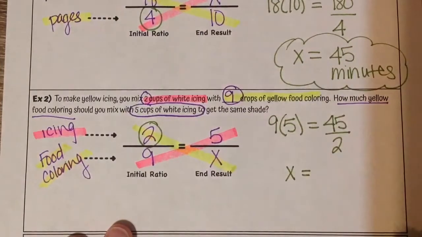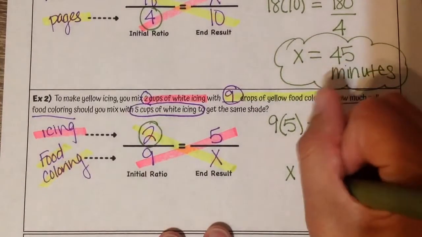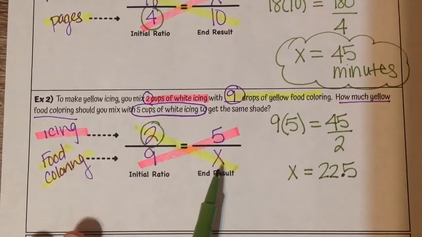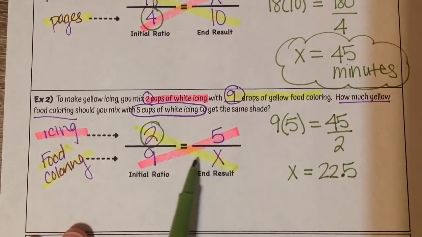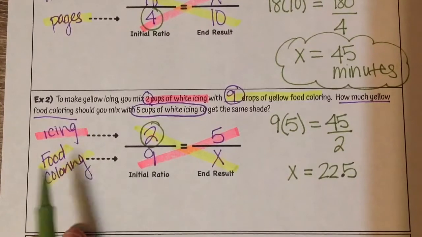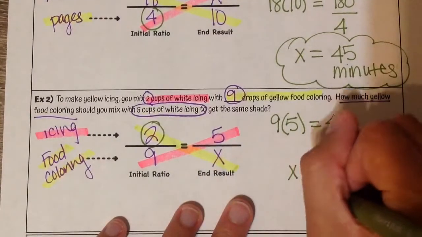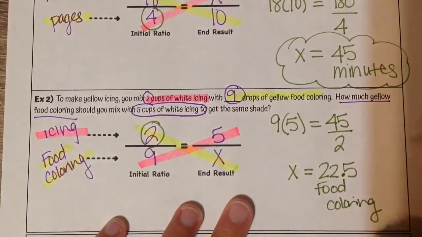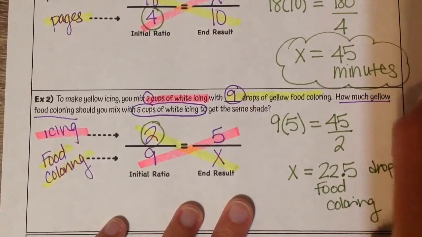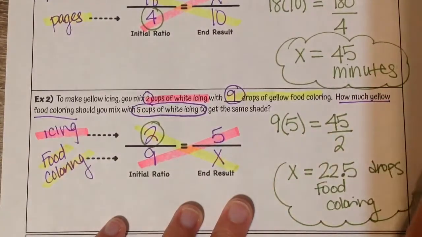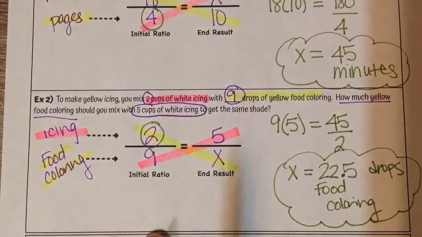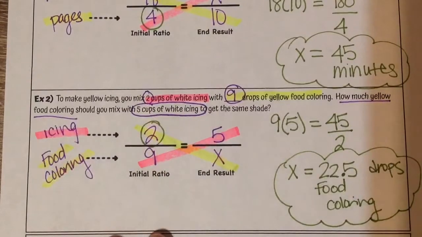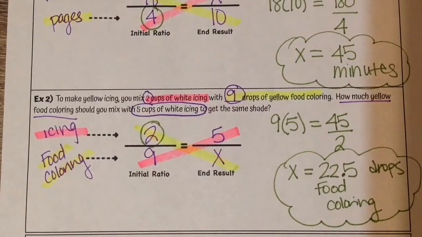When I do that, 45 divided by 2 is 22 and a half. What were we solving for? So we look at x. What was on the same level as x? Food coloring. If you just write food coloring, that's fine. If you write drops of, that's fine too. The other place you could have found it is you look at the question. How much yellow food coloring is what we were solving for?